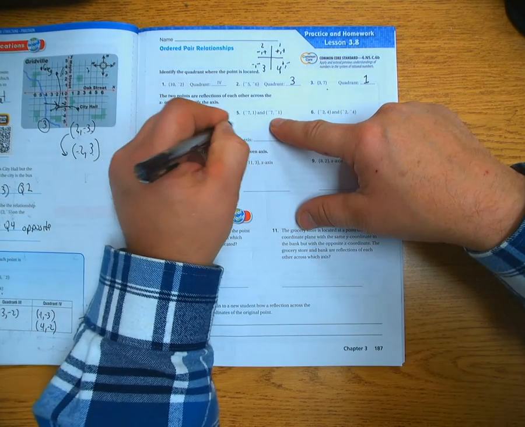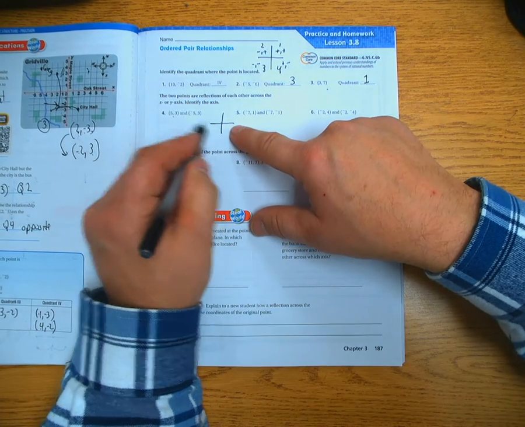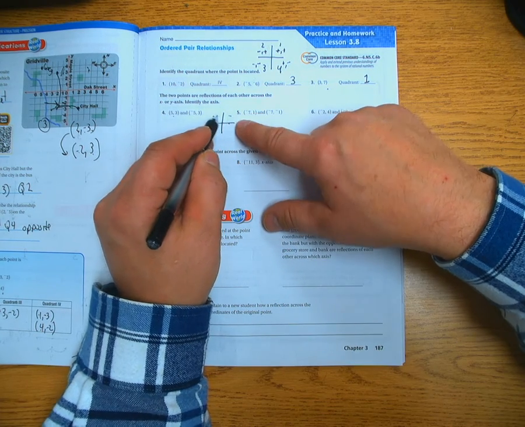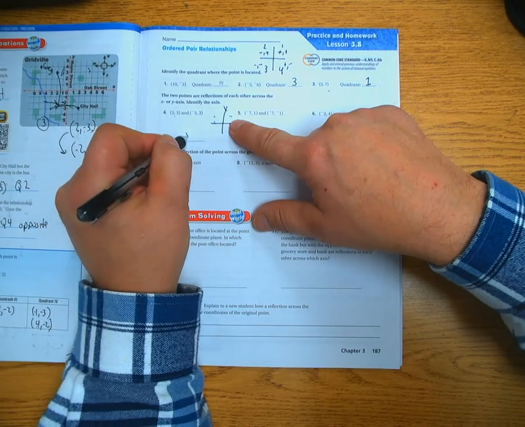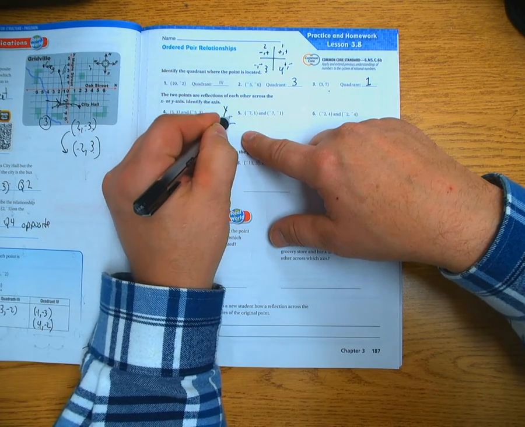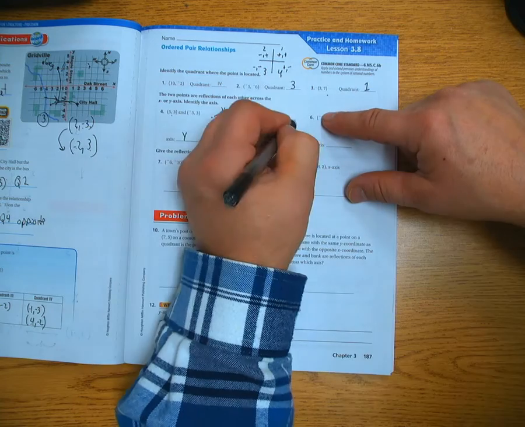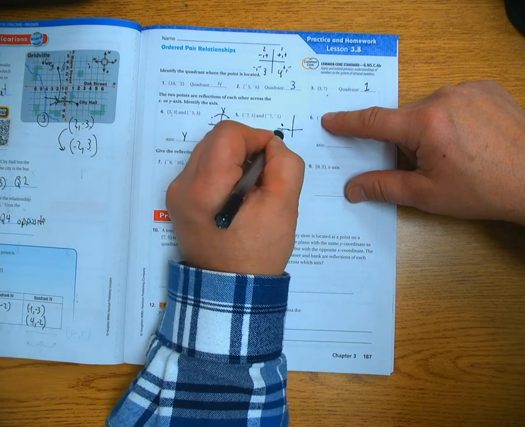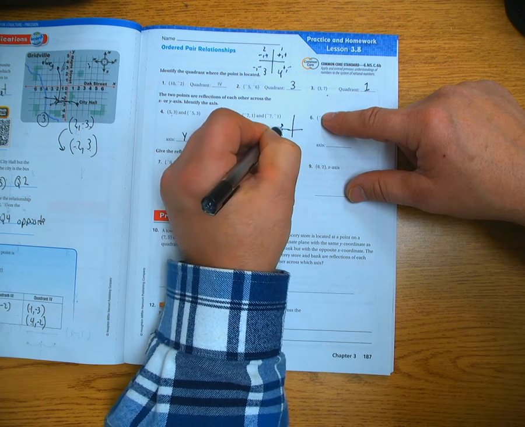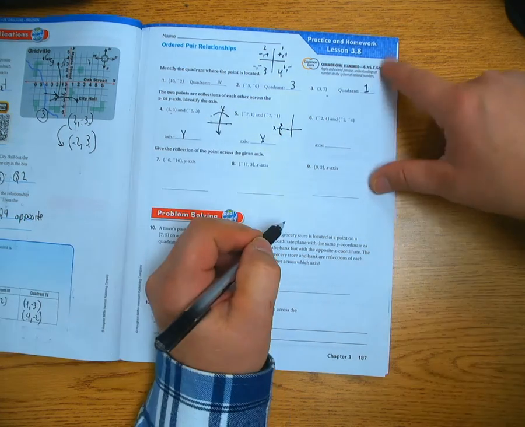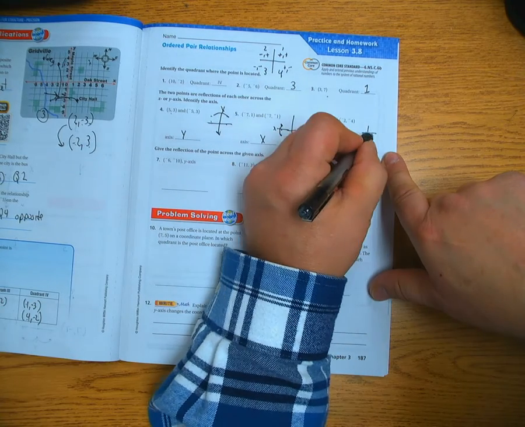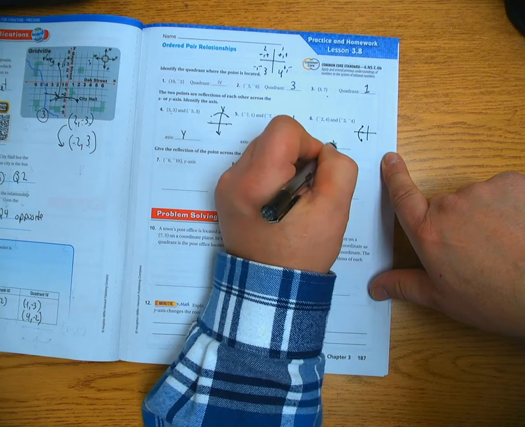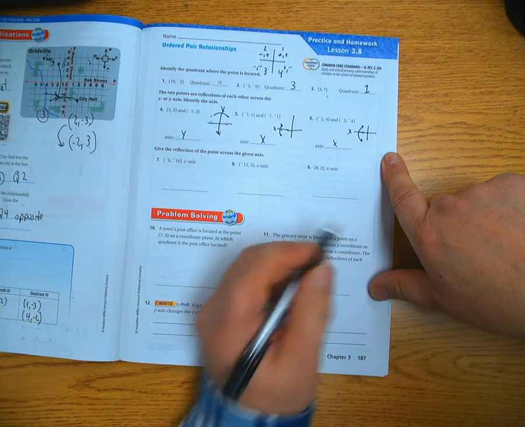So again, I'm going to pretend I'm plotting it. So that's 5, 3 up here, and negative 5, 3 is up here, so it goes across the y-axis. Here, I've got negative 7, positive 1, so it's up here, and negative 7, negative 1, so these two dots go across the x-axis. And the last one, negative 2, 4 is up here, and negative 2, negative 4 is down here. So these two dots cross the x-axis.